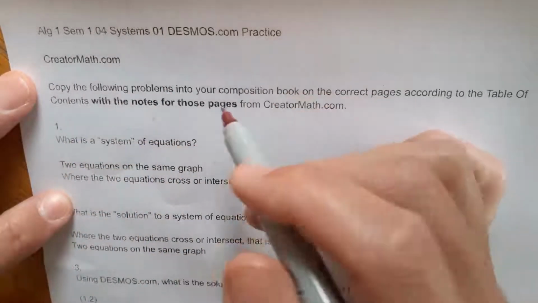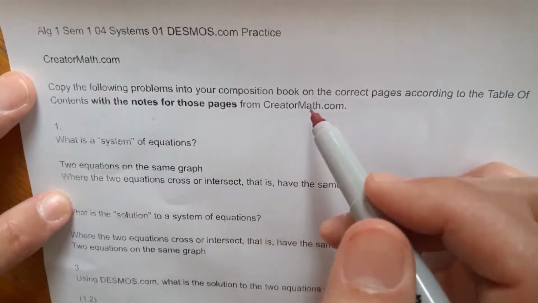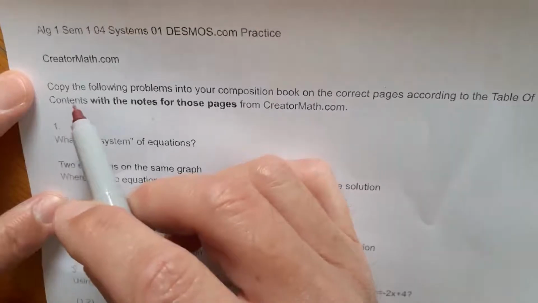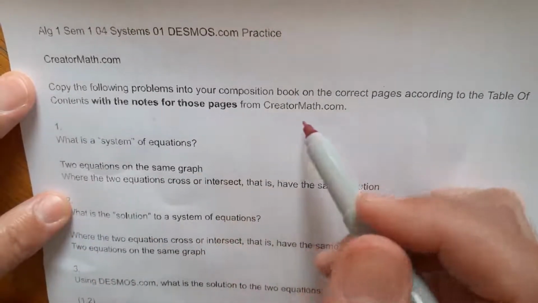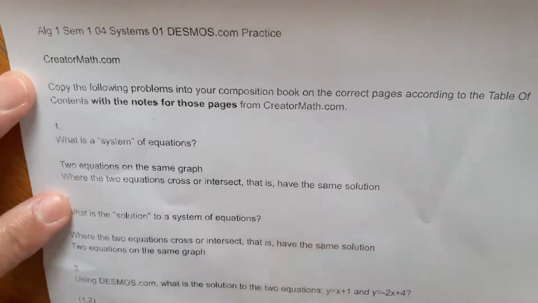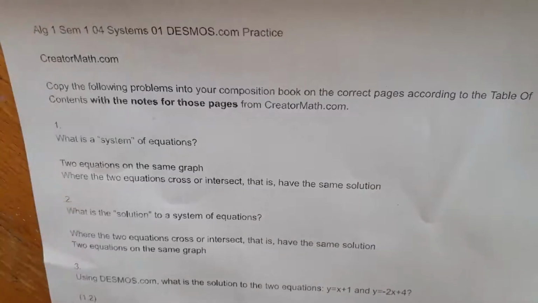The instructions are: copy the following problems into your composition book on the correct pages according to the table of contents, with the notes for those pages from CreatorMath.com. So I do try to model this. It's not the easiest thing in the world, but you've got to get to the website, CreatorMath.weebly.com, and then you've got to find where the notes are. And that is not that easy.